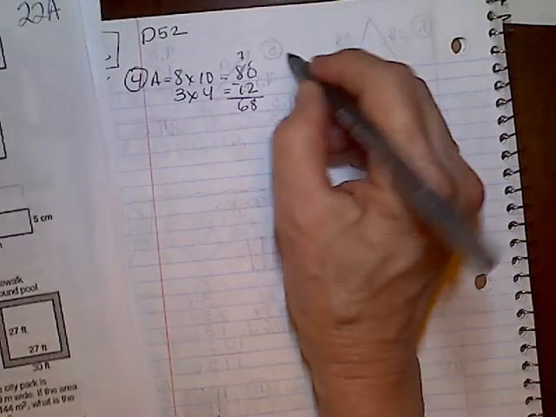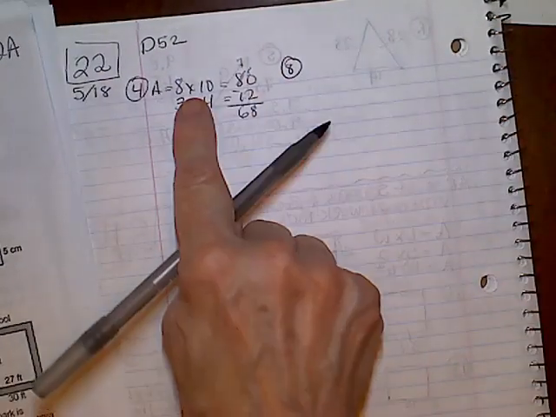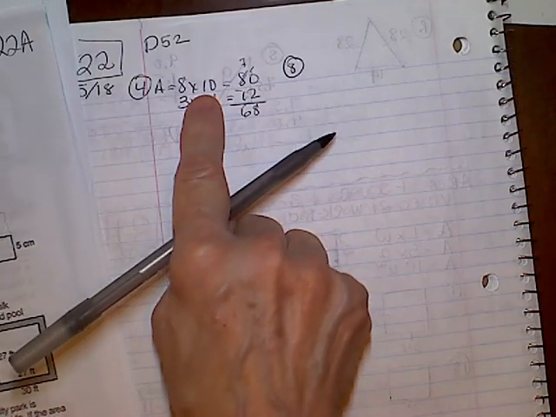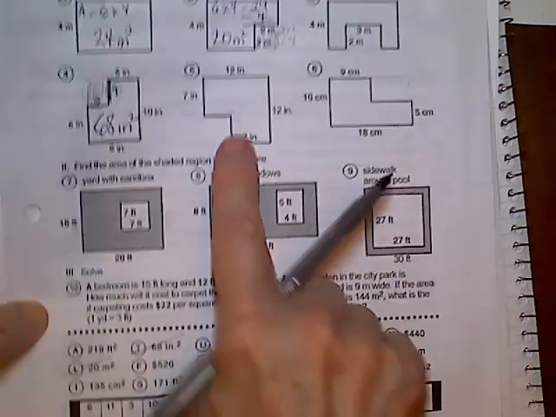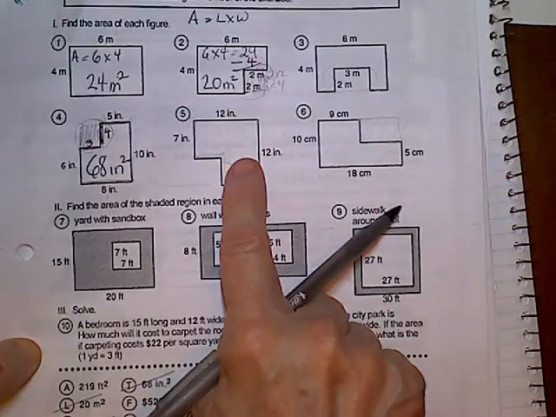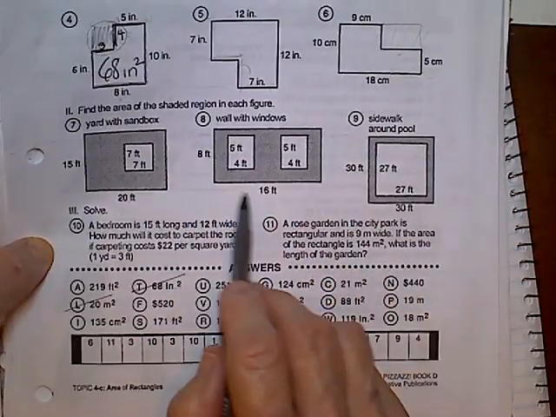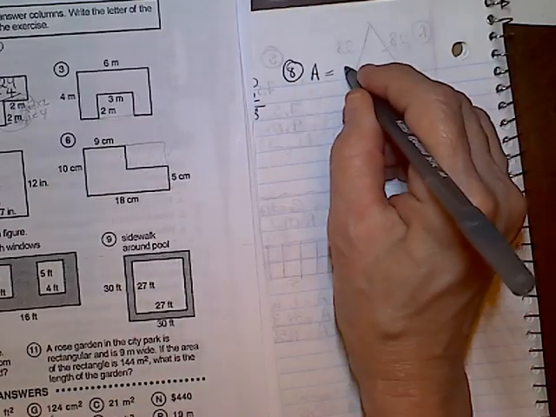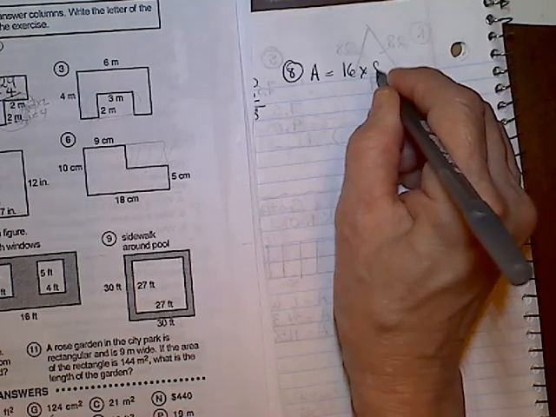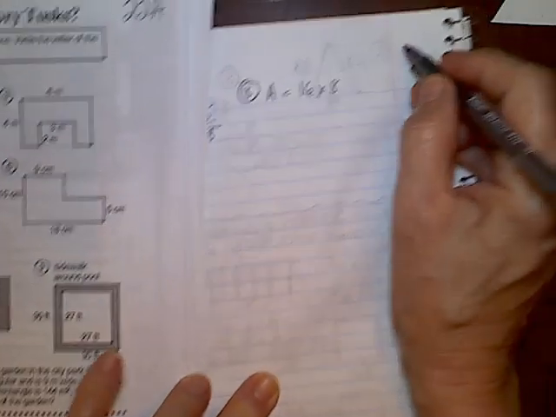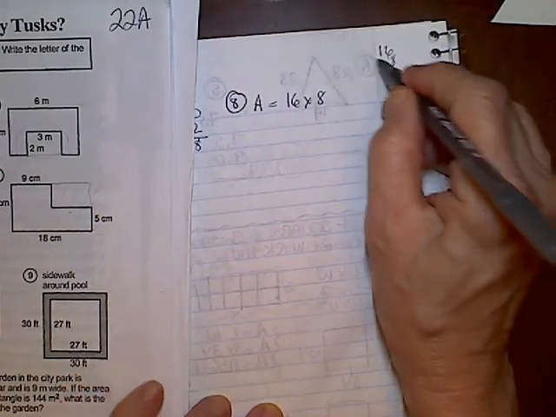So let's go ahead. I'm going to put this one here. Again, I should see these problems done first. Actually, if you had stopped the video and then done these, that's okay too. All right, but I should see this one done. So our complete area is 16 by 8. So that area is 16 times 8. I don't know what that is. So I'm going to go ahead and multiply here.